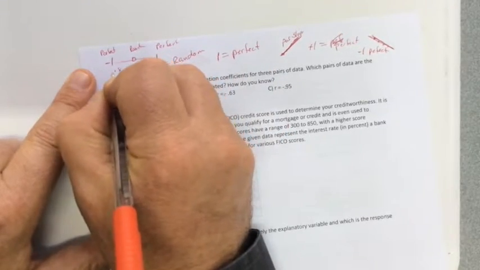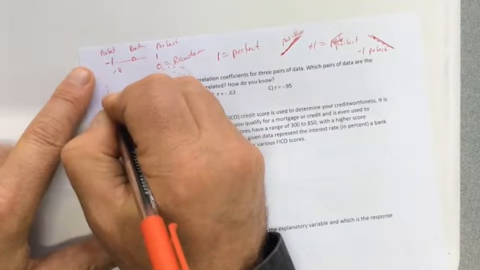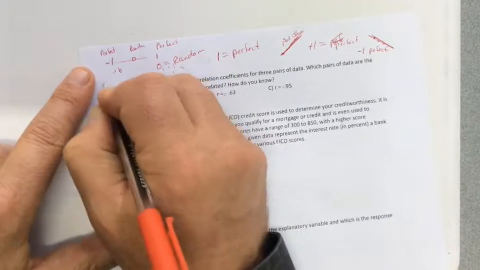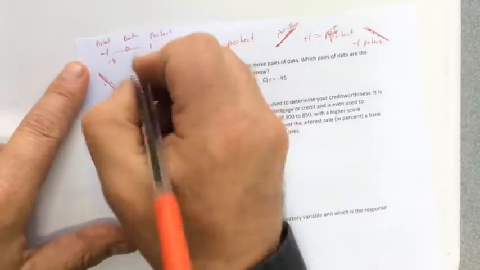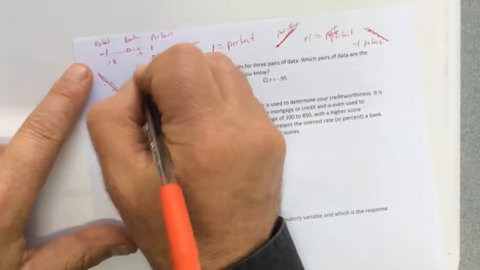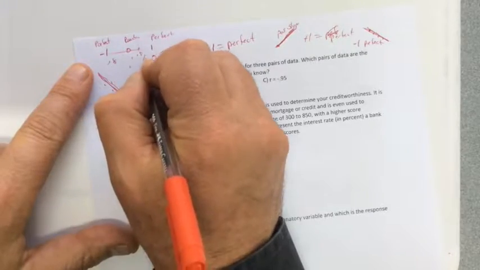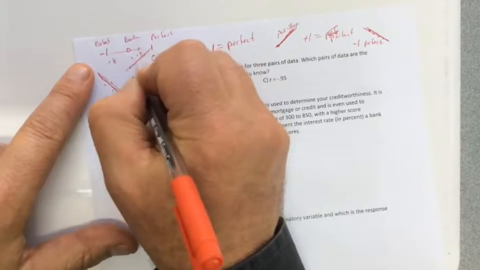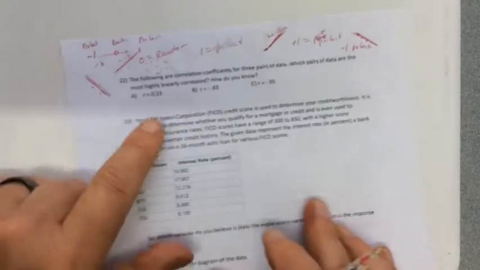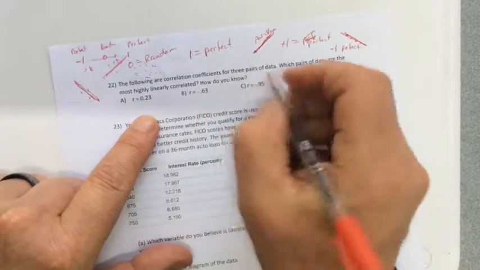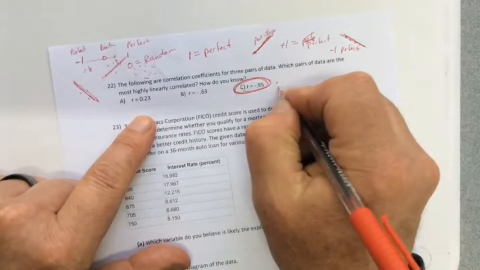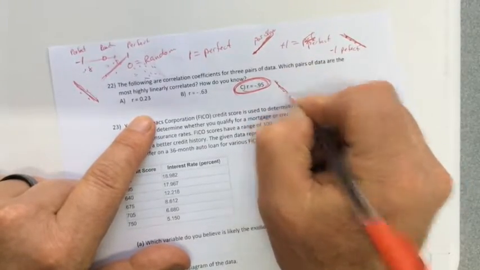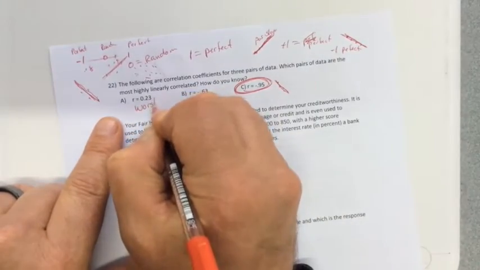So like 0.8, negative 0.8, the negative means it's going down, and they're almost in a straight line. They're just not quite perfect. And 0.5 means they're a little bit more scattered. See, it's more towards random, but they're still going up, but more scattered. So the most highly correlated is this one because it's almost perfect. That means those are going almost in a perfect straight line down. This is the worst one because it's almost 0.